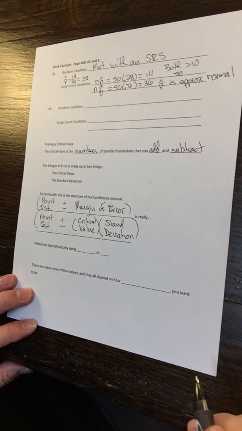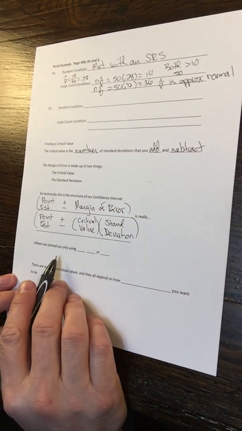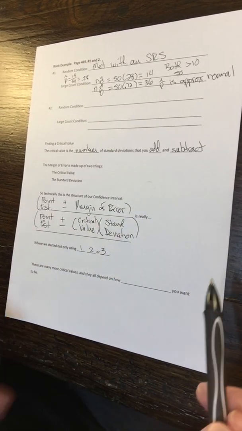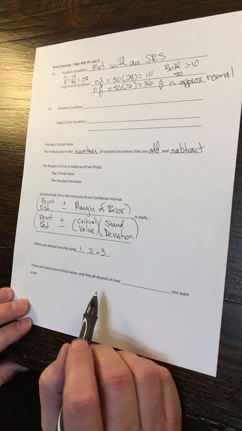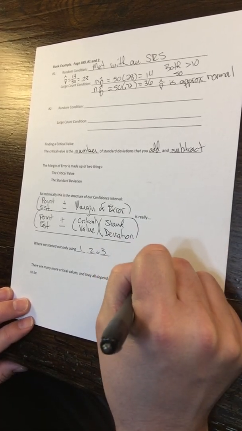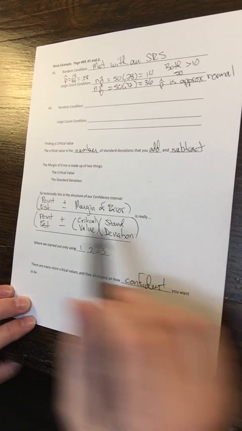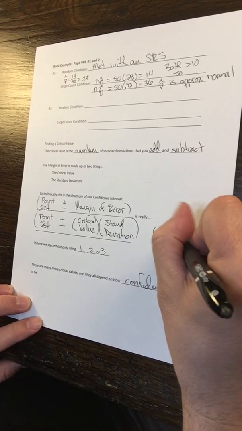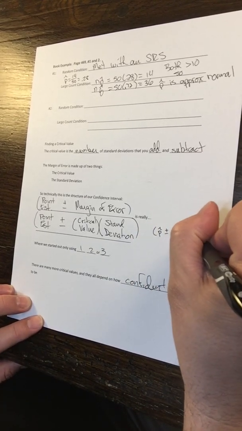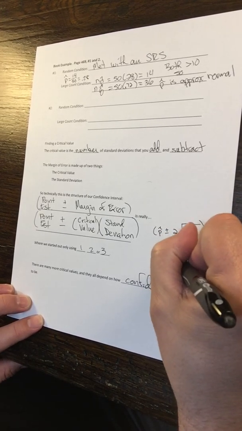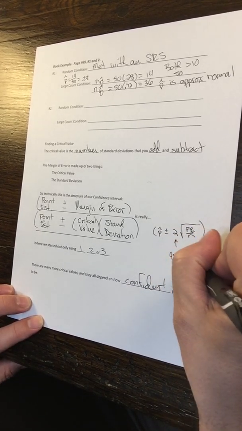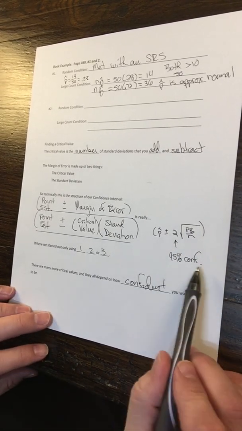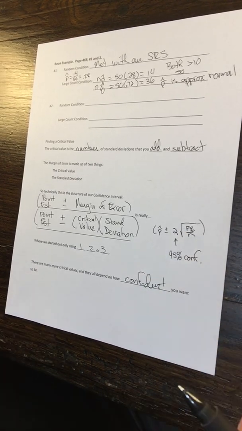And for the p hats, we have that one readily available. Where we started out only using 1, 2, or 3, we're going to find more critical values than that coming up. There are many more critical values, and they all depend on how confident you want to be. So for an example out of this one that we've done so far, it would go p hat plus or minus 2 times the square root of p times q over n if we wanted to be 95% confident. That's what I mean by critical value. How many standard deviations do you have to go for your confidence level? You take that number and multiply it by the standard deviation.